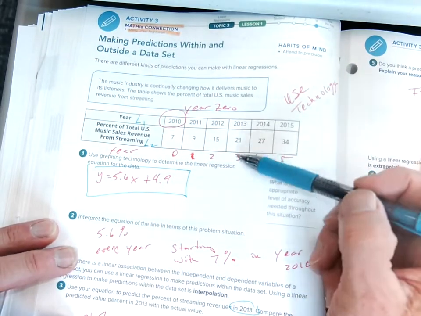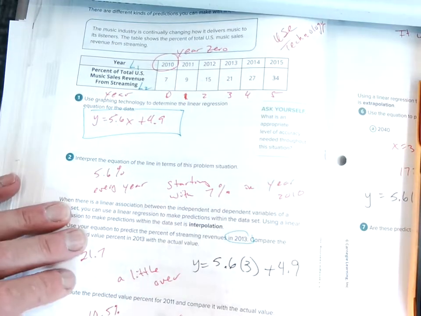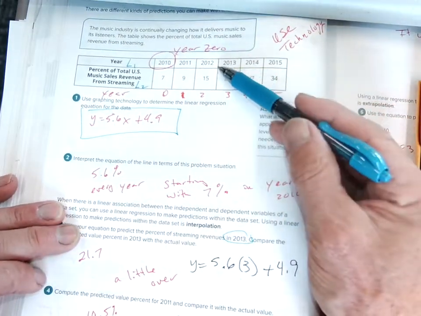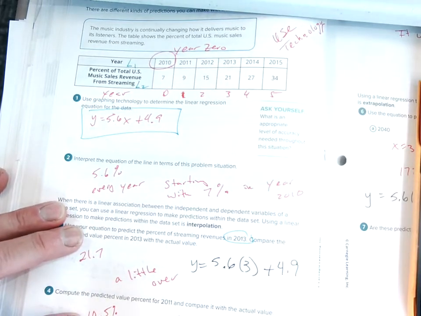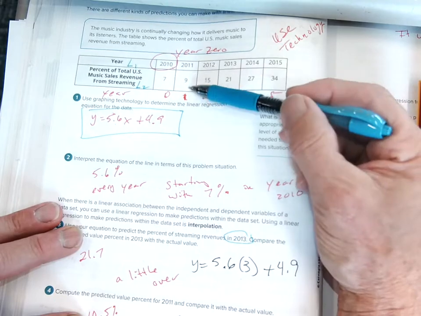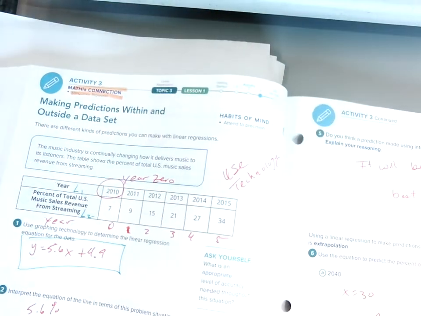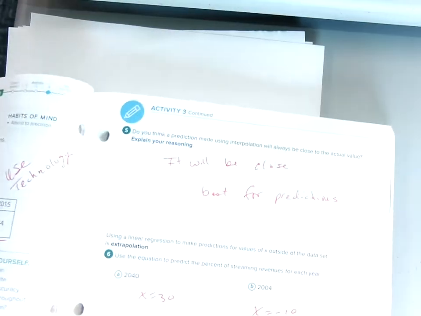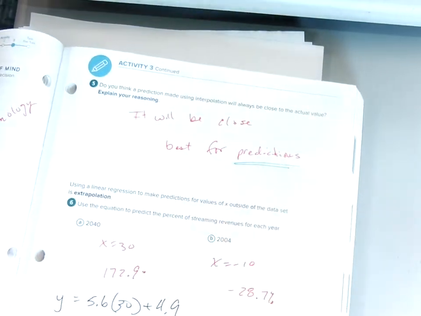It's very close, so that's not a bad approximation. For 2011, if I plug in 1, I get an answer about 10.5. Again, very close. These are good values, okay? So my equation is working for me, okay? So then, if I explain this, yeah, these are close. These are good predictions, okay? They're not exact, but they're good predictions.